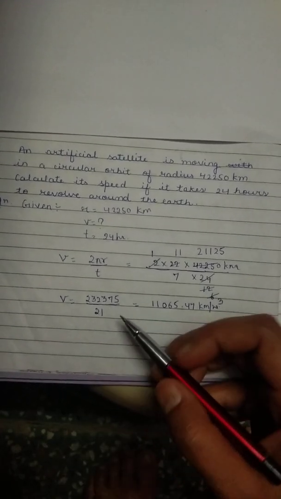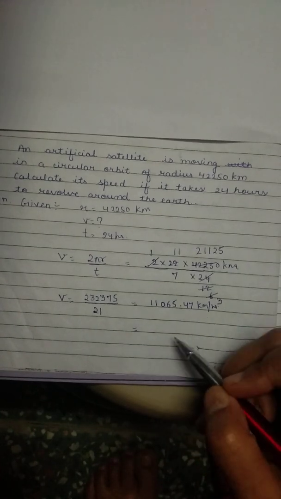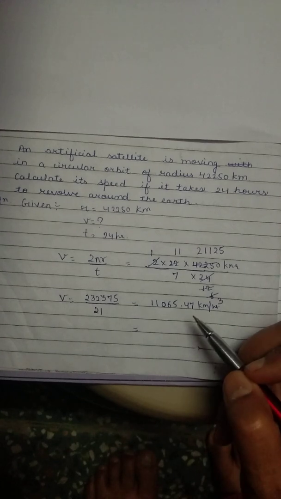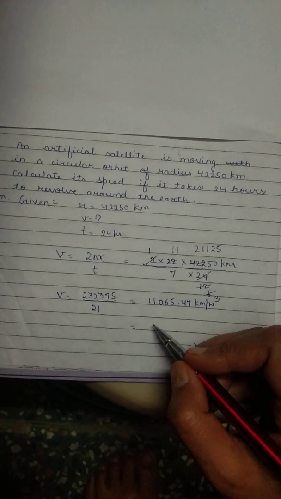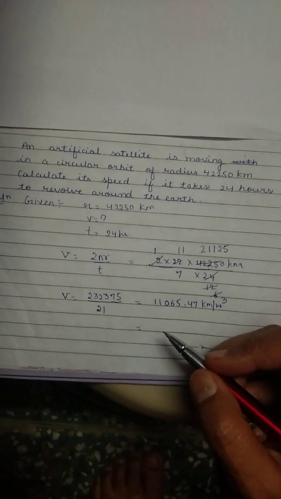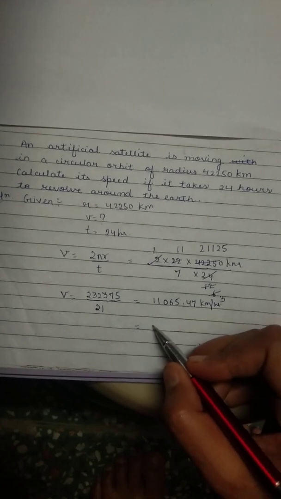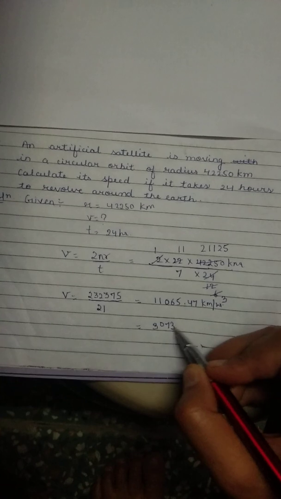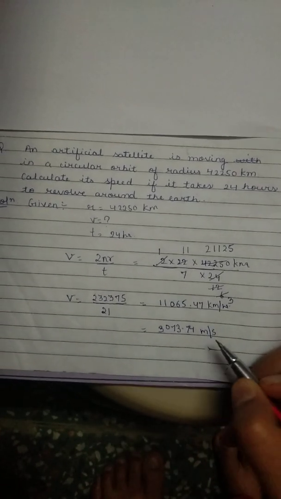To convert it into meter per second, we will multiply it by 1000 and divide it by 3600, because in 1 hour how many seconds are there? 3600 seconds. So if we divide it like this, then the answer which we will get will be equal to 3073.74 meter per second. Okay.